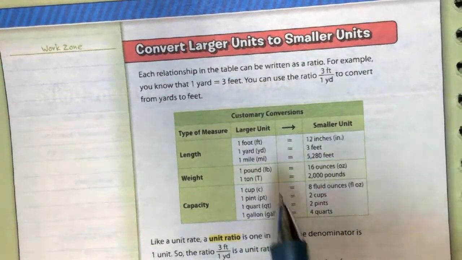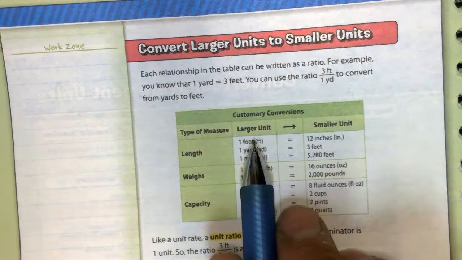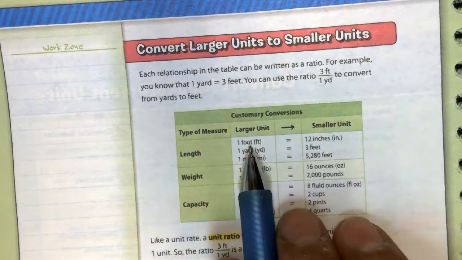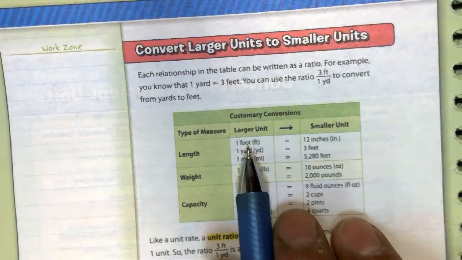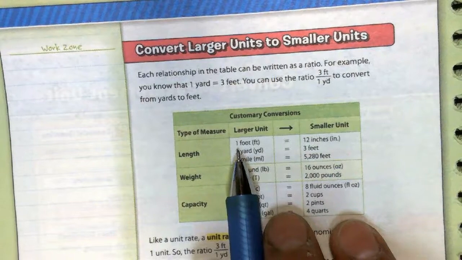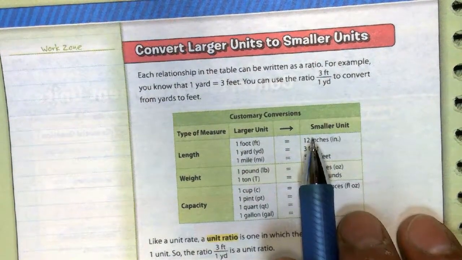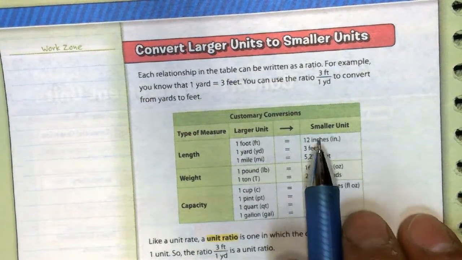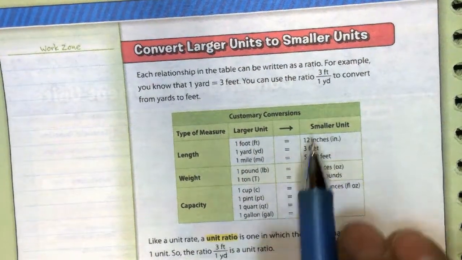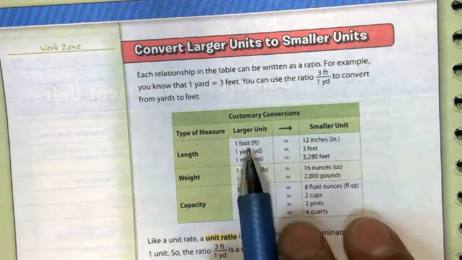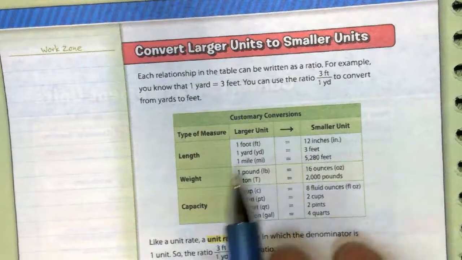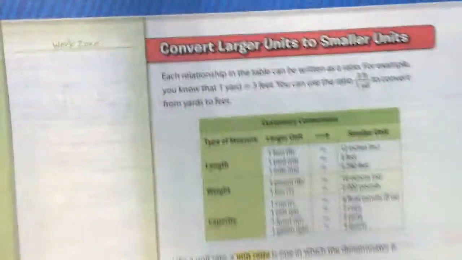Just to explain this chart a little bit. The bigger unit is, for example, a foot. The smaller unit would be inches. When you have a larger unit, think of it as a larger box. You can put more things in that box. So 12 inches would be a smaller unit, so you need more of these to make one of the bigger one. Just like a dozen eggs: 12 eggs make 1 dozen. The dozen would be the larger unit. Eggs would be the smaller unit. So just keep that in mind.